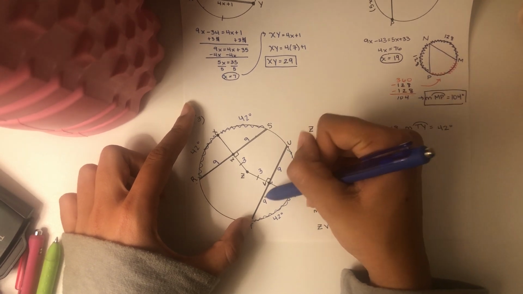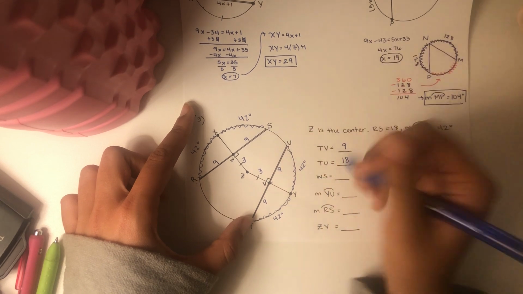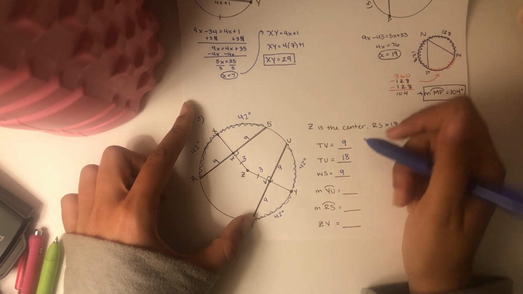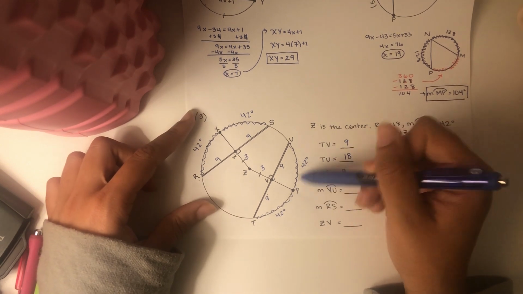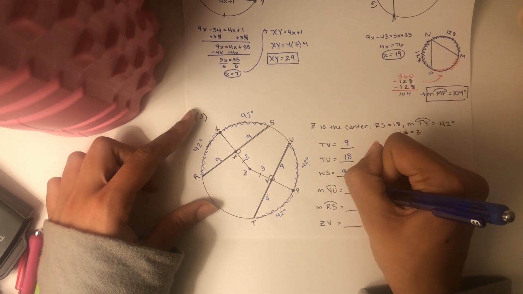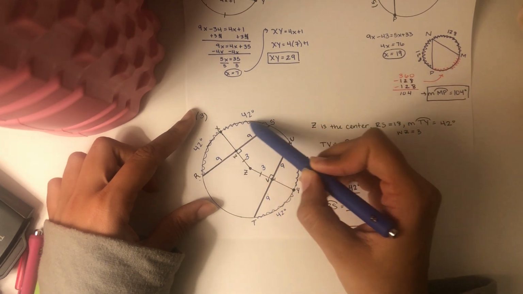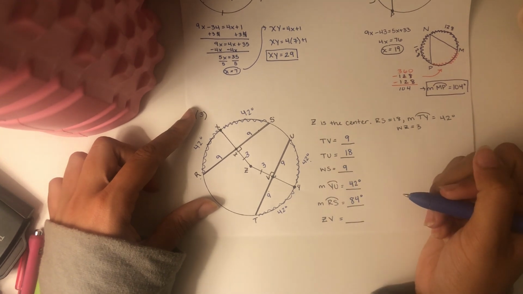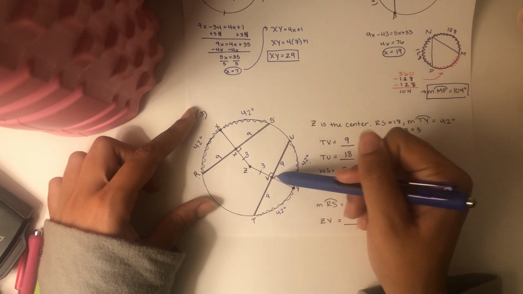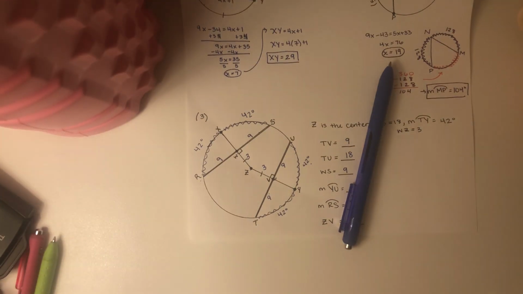T to U, 9 plus 9, 18. W to S, 9 again. The measure of Y to U. Y to U, 42. R to S, this is talking about the arc. What's 42 plus 42? 84. And then finally, Z to V, 3. All right, that's chords.